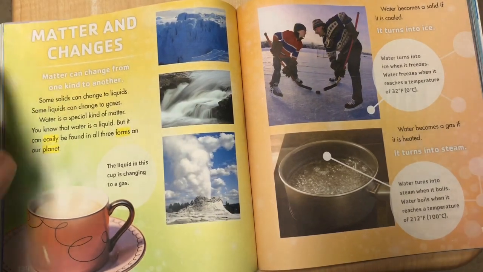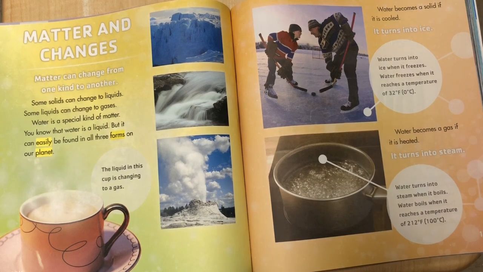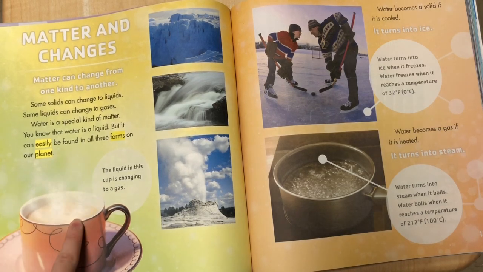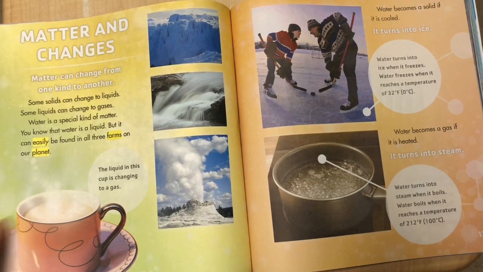Matter and changes. Matter can change from one kind to another. Some solids can change to liquids. Some liquids can change to gases. Water is a special kind of matter. You know that water is a liquid, but it can easily be found in all three forms on our planet. The liquid in this cup is changing to a gas because of the steam.